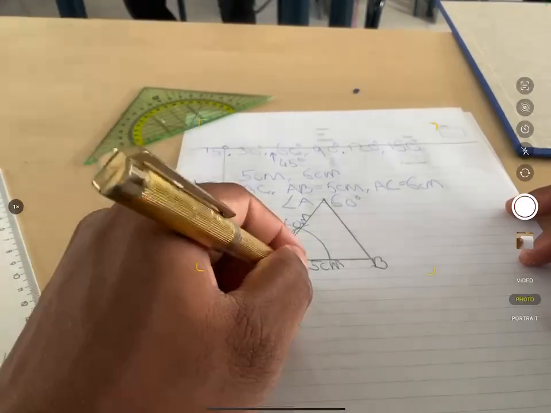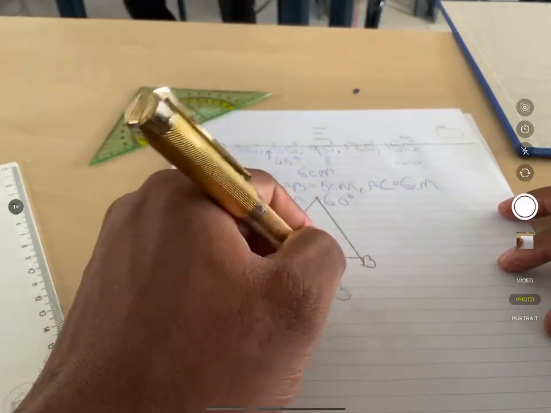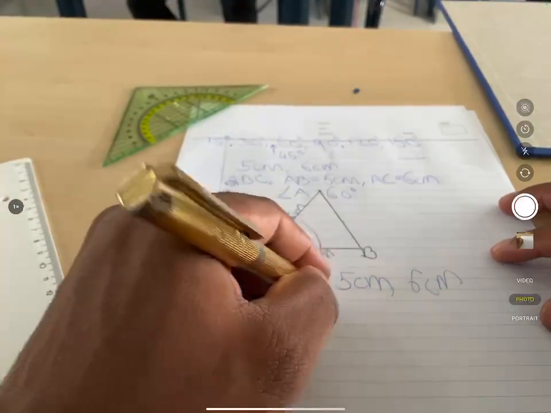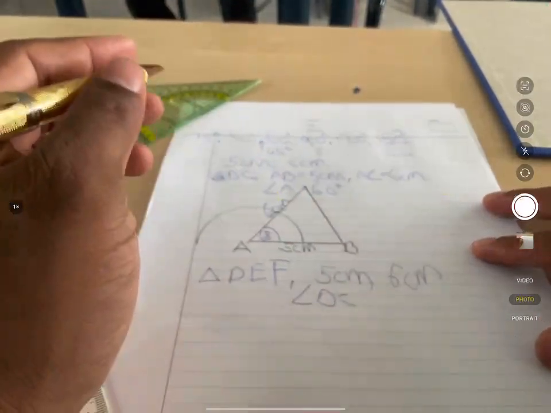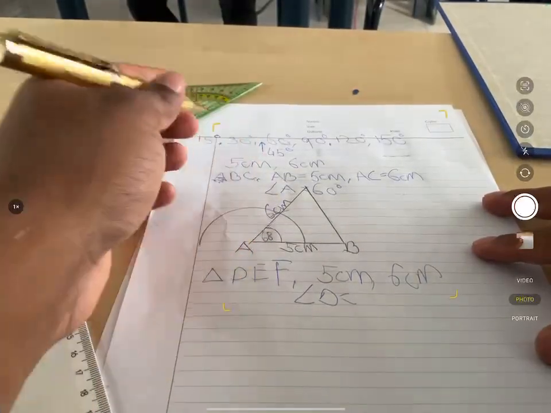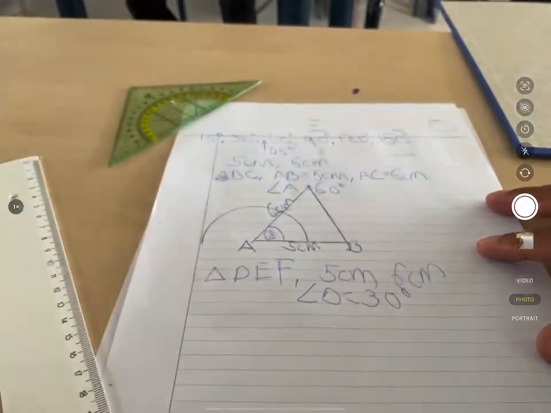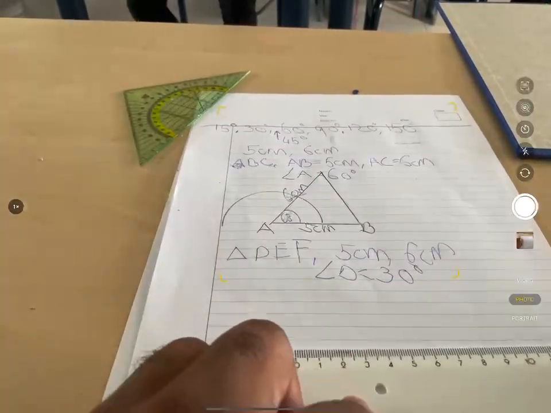DEF. Length 5 centimeters, stay the same, 6 centimeters. And then this time the angle of D is, we go to 30 degrees. So you always start the same, 5 centimeters.